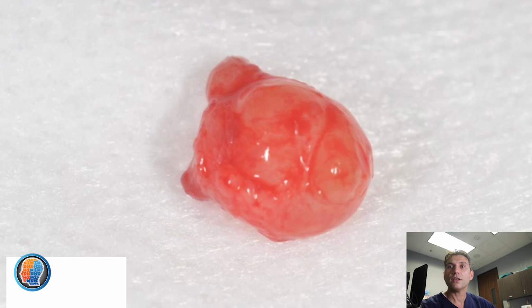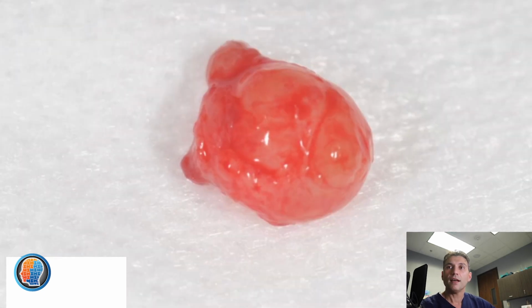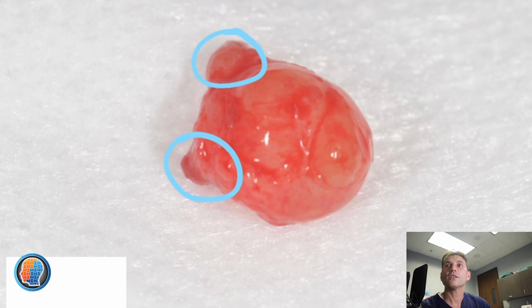And here's the mucocele. Again, we got lucky on this one. Almost always these things pop, and all this mucus comes out. And I want to show you, here's a little gland. You definitely have to take out any other glands in the neighboring area. And here's another one here. There's one right there. I hope you guys can appreciate that.